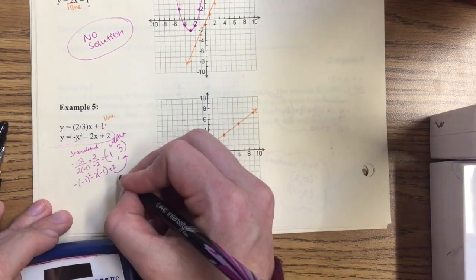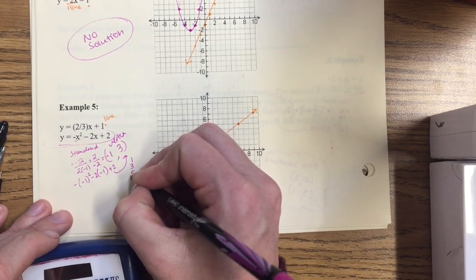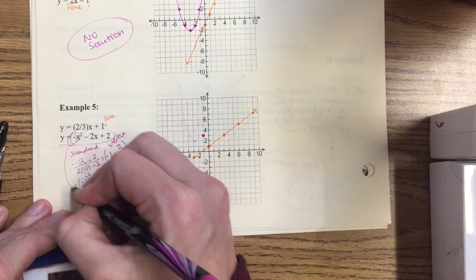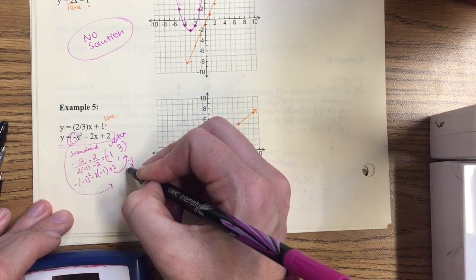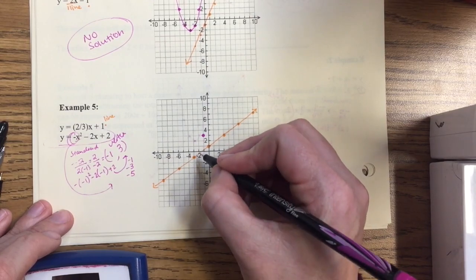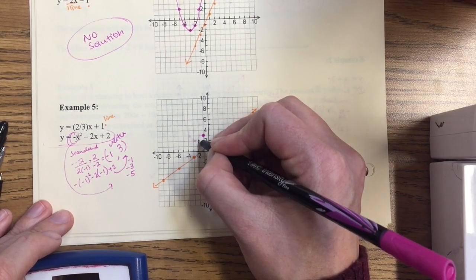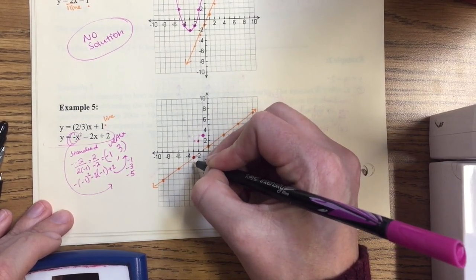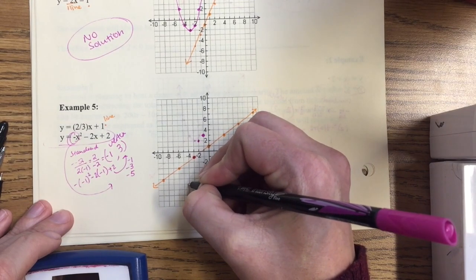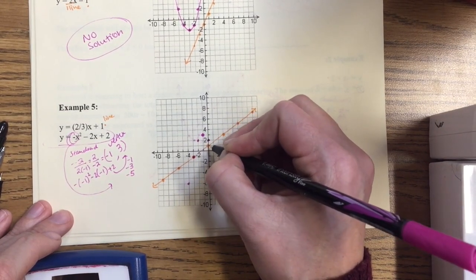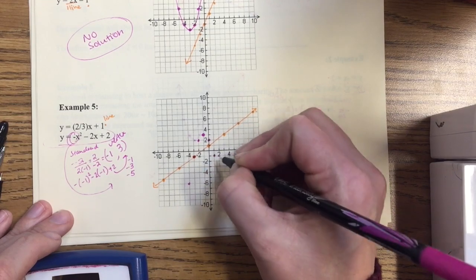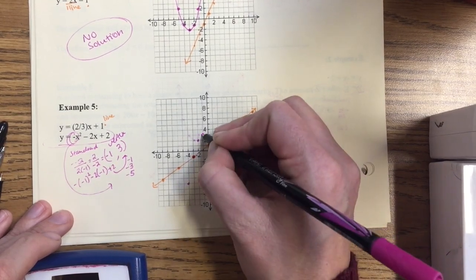Now this parabola, because it goes by 1, 3, 5, this negative in front will change them to down 1, down 3, down 5.